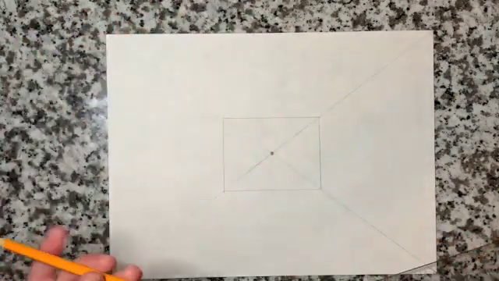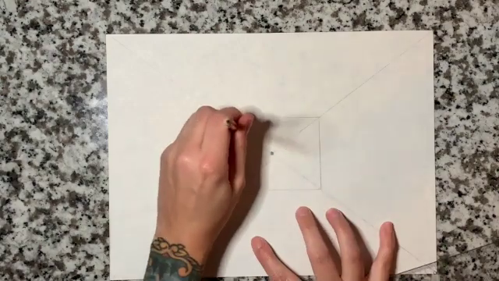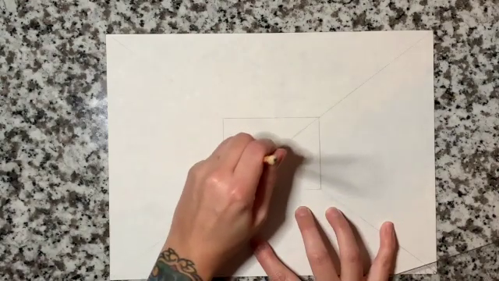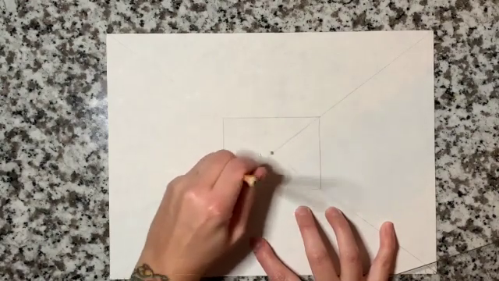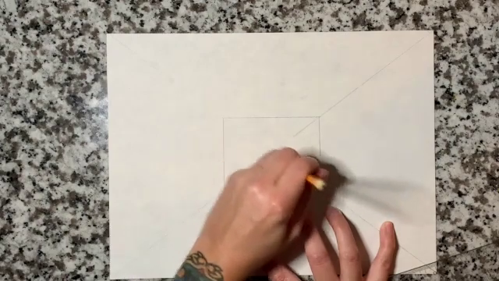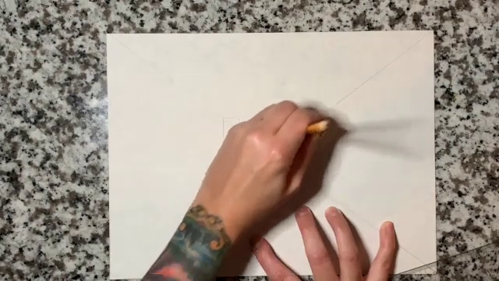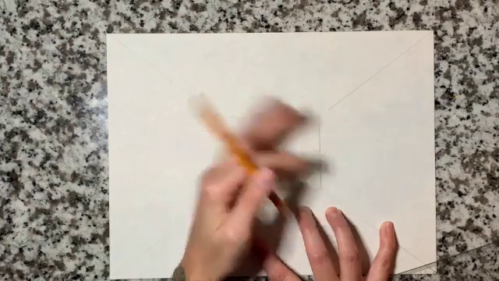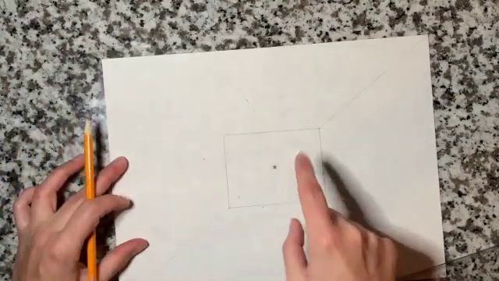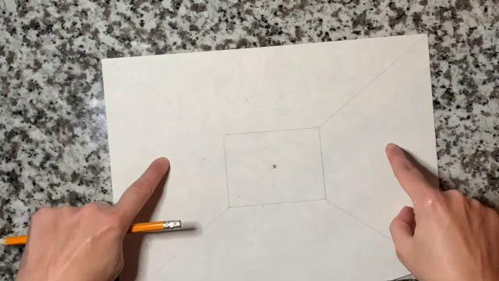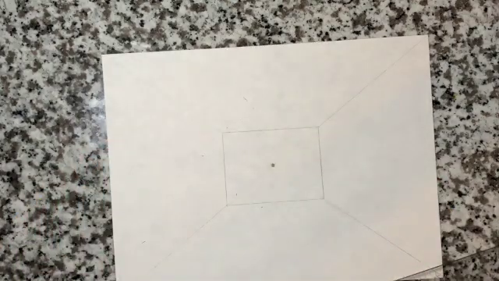Voila! Okay, so what I want to do is just take out my orthogonal lines that I used that go across my paper here in the box. And I'm going to leave my vanishing point in there. So I have my back wall, I have two side walls, I have my ceiling, and I have my floor.